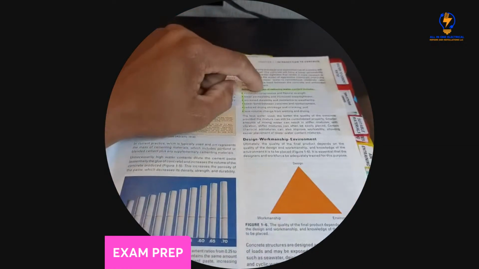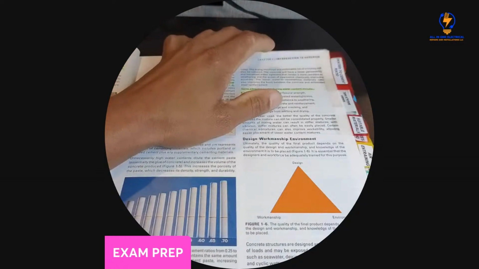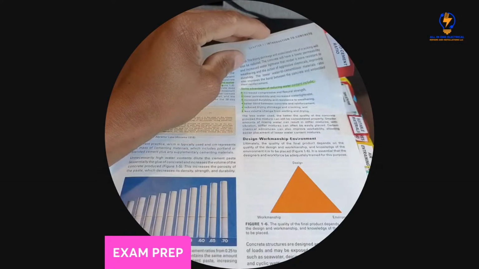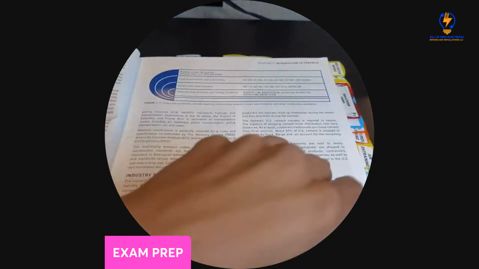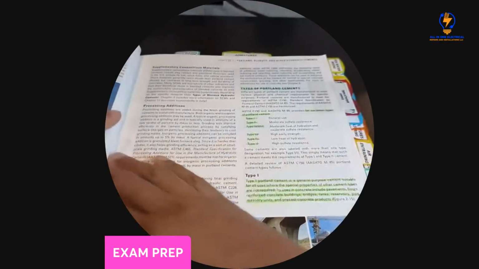Right next to it, on the same page, you're going to go to some advantages of reducing water content, which includes all of these advantages right here. So I put water to cement ratio and suitable materials as a tab for this. And so let me go to the next one.